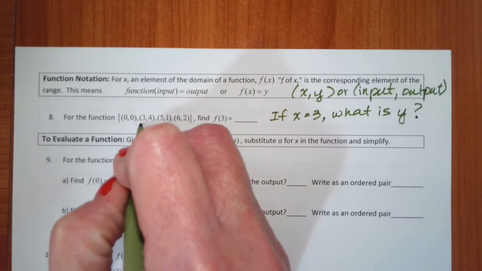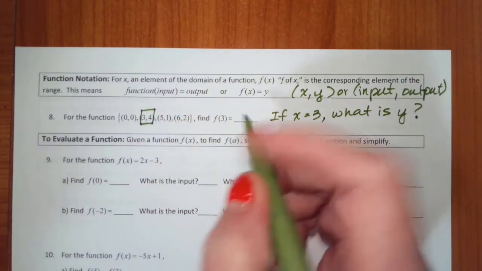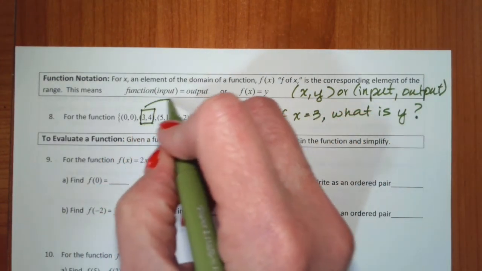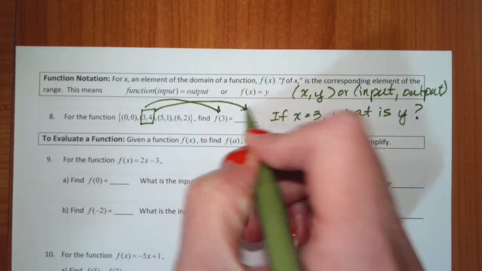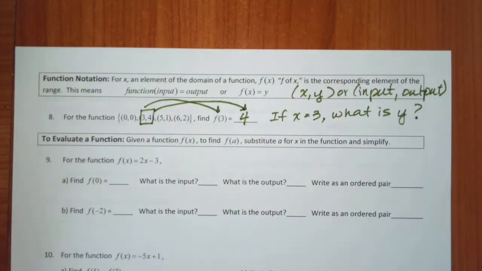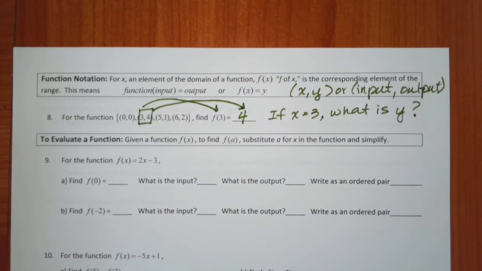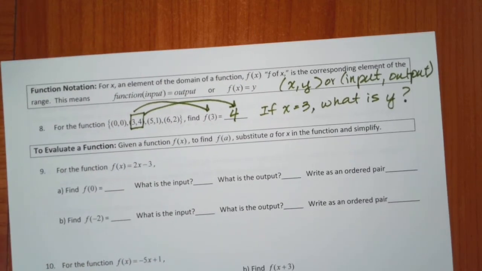So you're going to look at the point 3, 4, and if x is 3, then f of x is going to be 4. Okay, so don't get bogged down in the notation. It just means if x is something, what is the y that goes along with it?